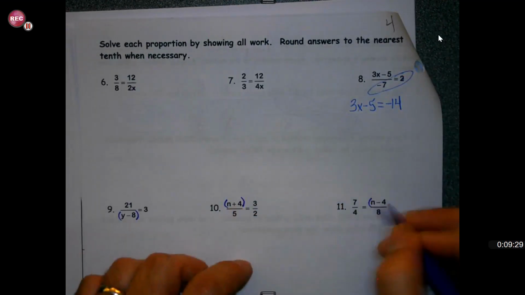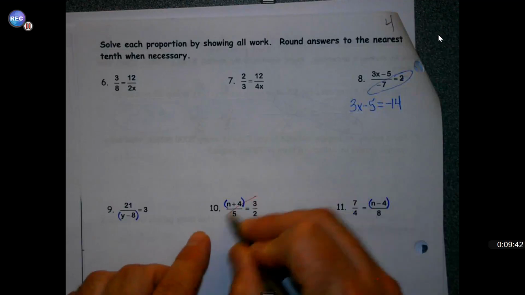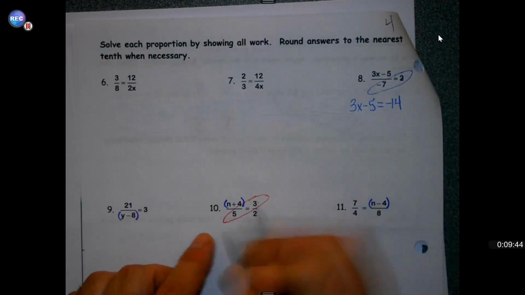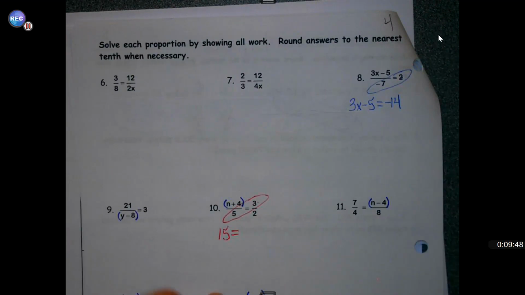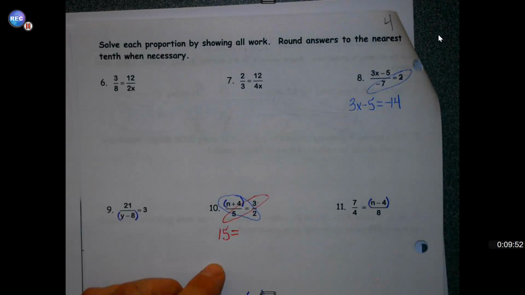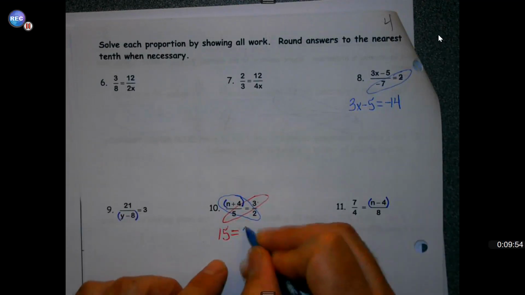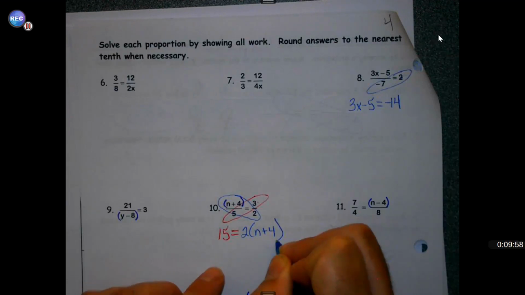I would put parentheses around those, and here's why. Let's say we're doing number 10, and we're doing our cross multiplying in here. We're like, okay, so 5 times 3 is 15, got it. When I come to code this way, and I'm just going to write it, I'm not going to do my multiplying quite yet.